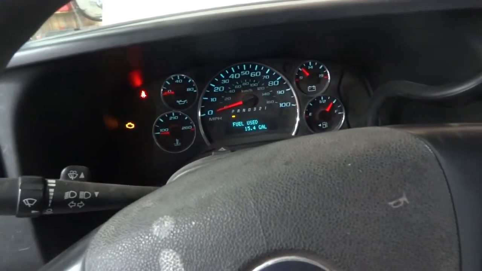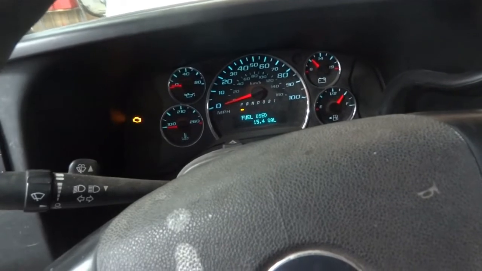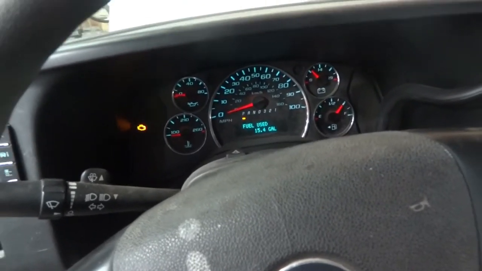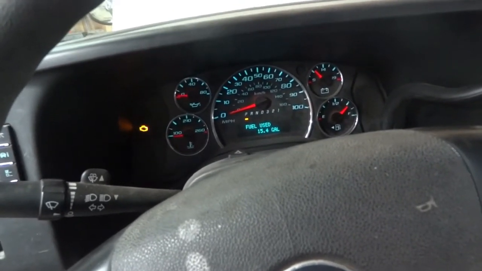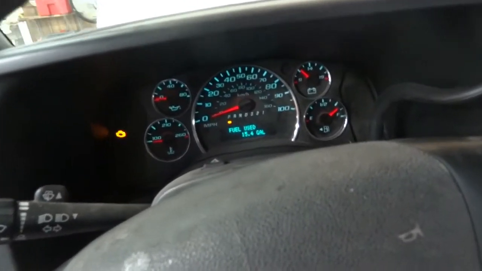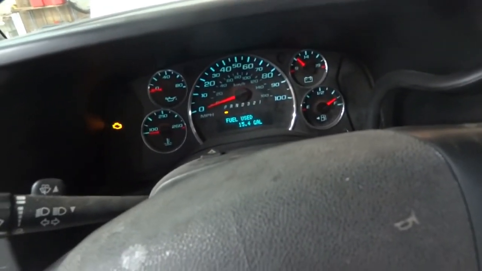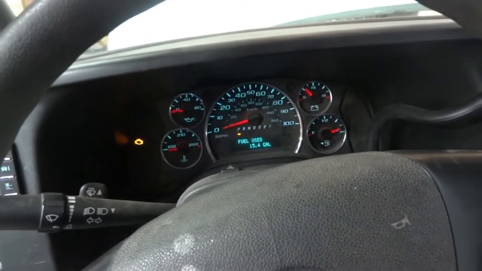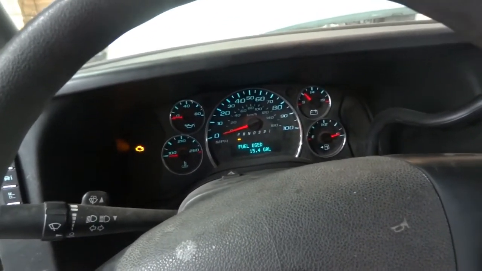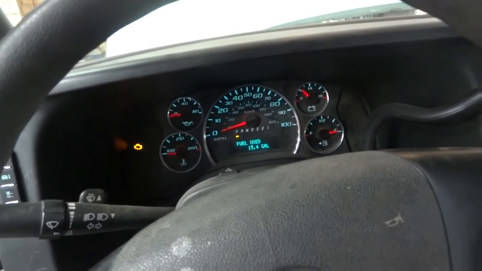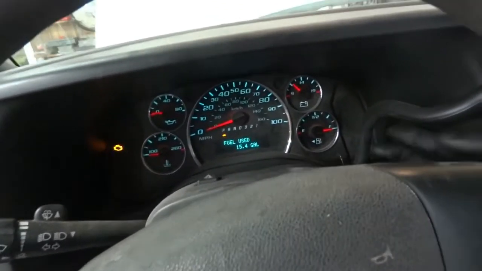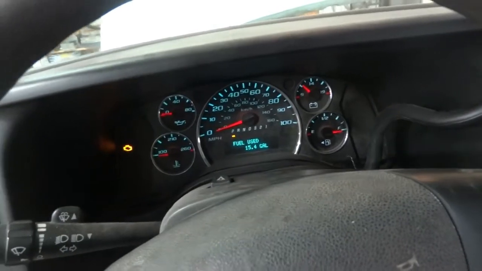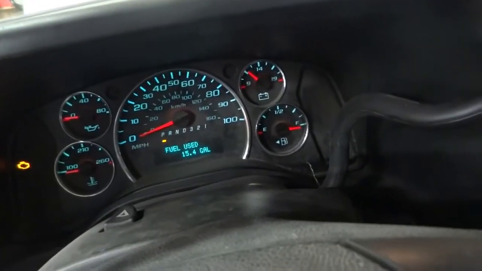So now we have to drop the tank and replace the fuel sending unit. This is how you test a fuel sending unit. If your fuel gauge is showing empty all the time, this is the test you do to find out if your issue is the fuel sending unit or the wiring. In this case our wiring is good. So we're gonna drop the tank and replace the fuel sending unit, and after doing that, this should be good. As you can see now, it's reading full all the time.